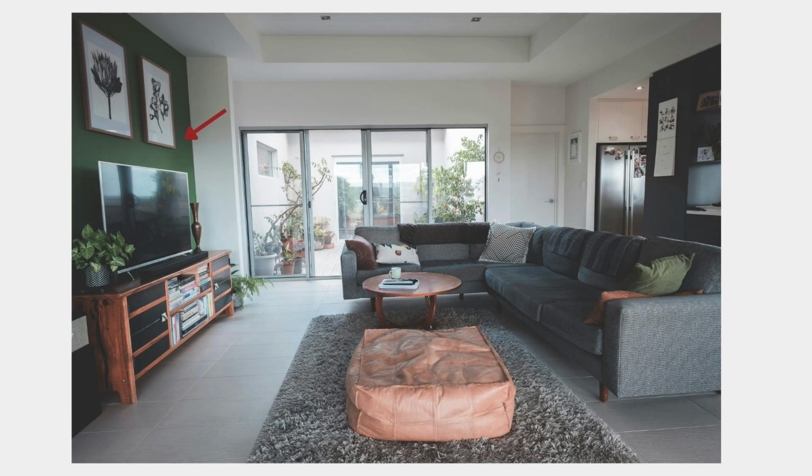So what do I mean by that? In this room, clearly the focal point is the TV. So in order to attract attention to the focal point, they painted the wall a contrast color, green, a darker color than the rest of the walls, and added the art on the wall to make the area larger. So whoever enters the house, that's the first thing that they're going to see.